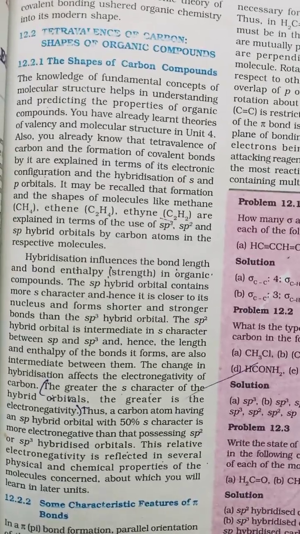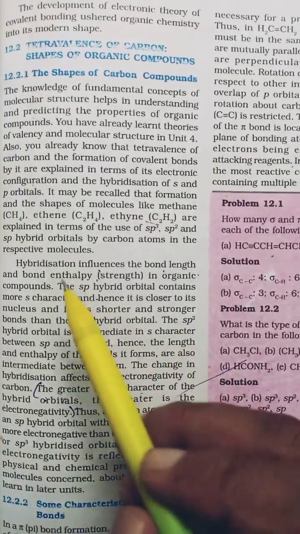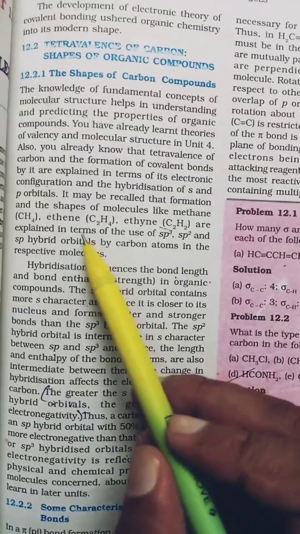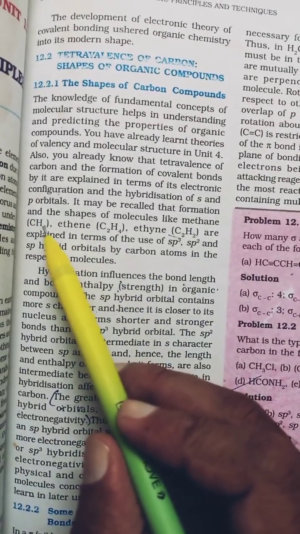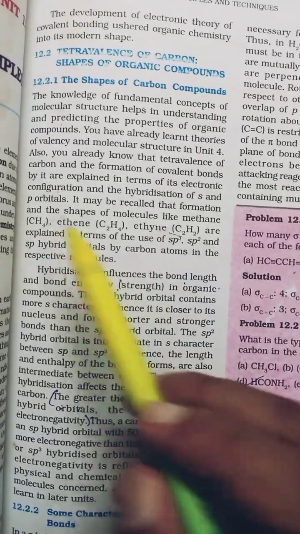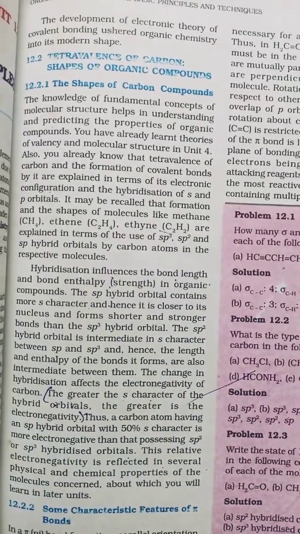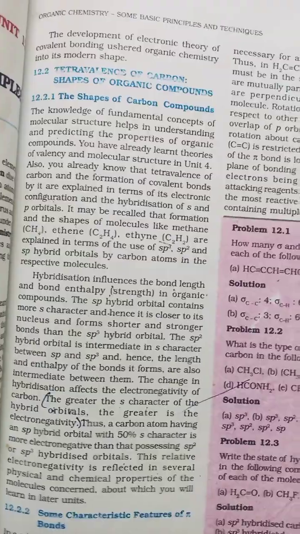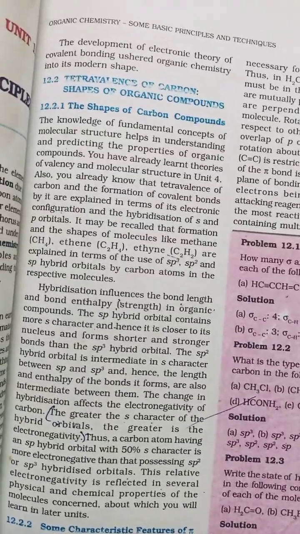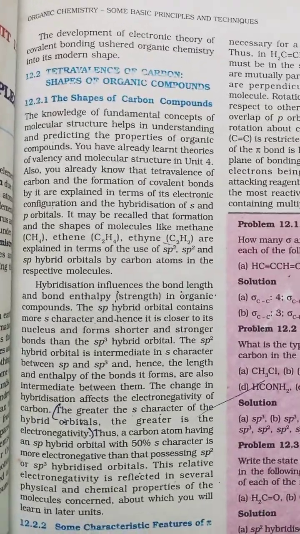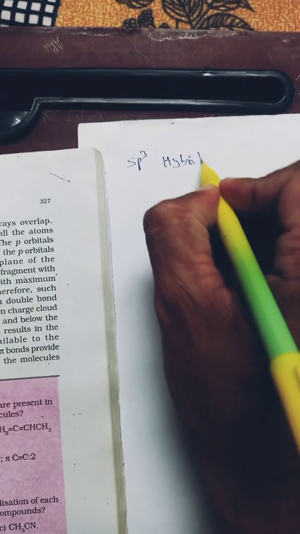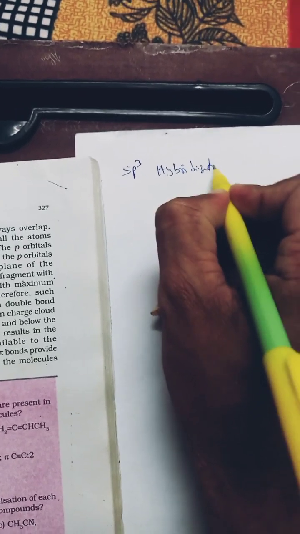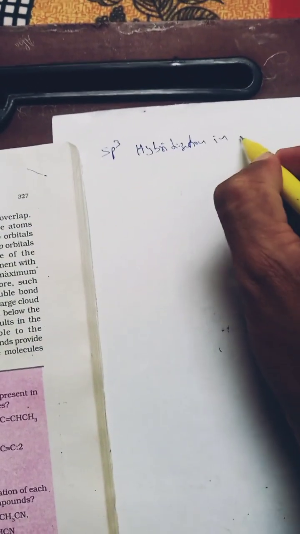Good evening, students. Yesterday we discussed hybridization in methane, that is sp3 hybridization. Today we will discuss the same sp3 hybridization in the case of ethane. We will see ethane. So here, sp3 hybridization in ethane.